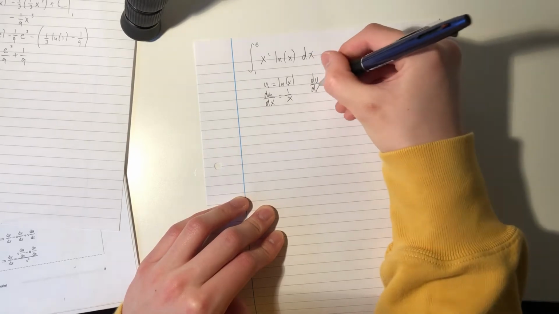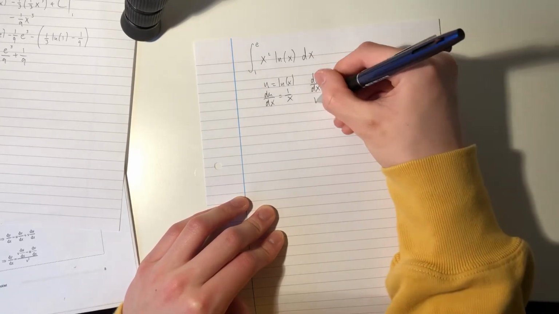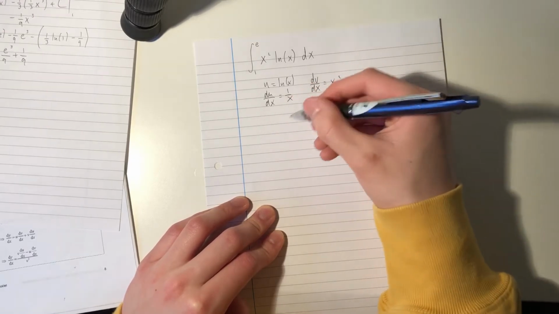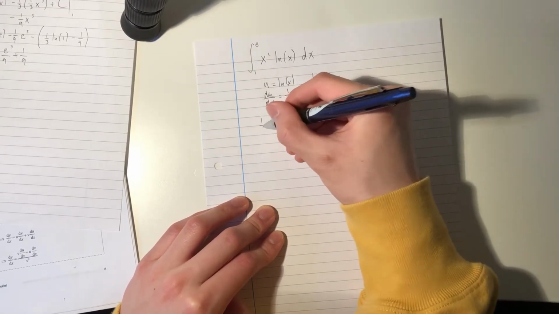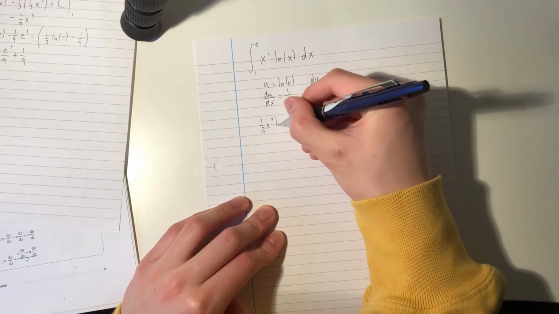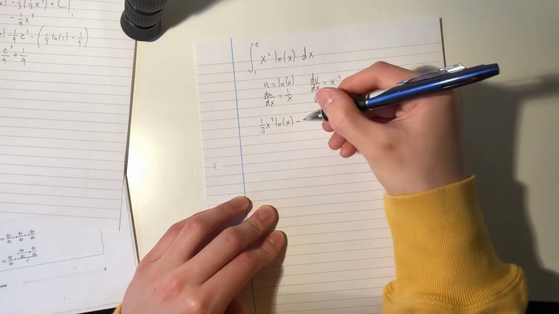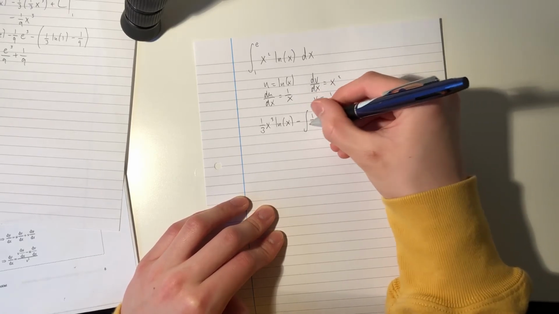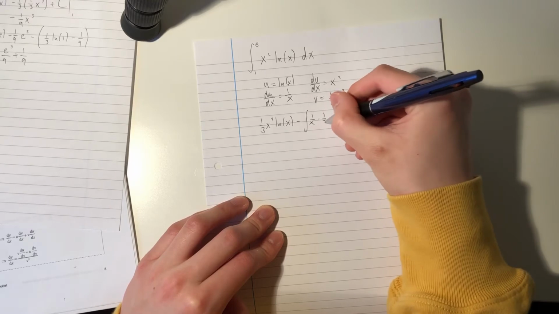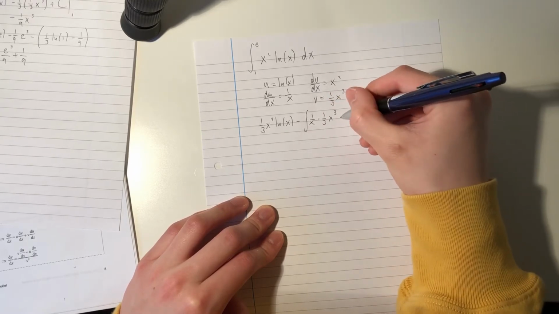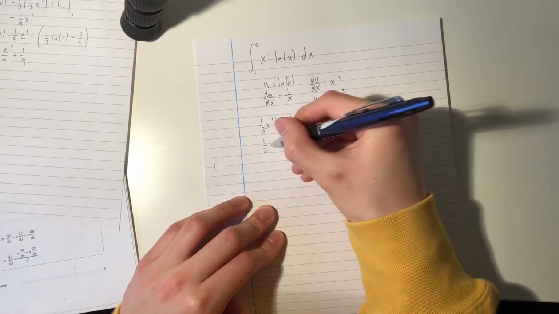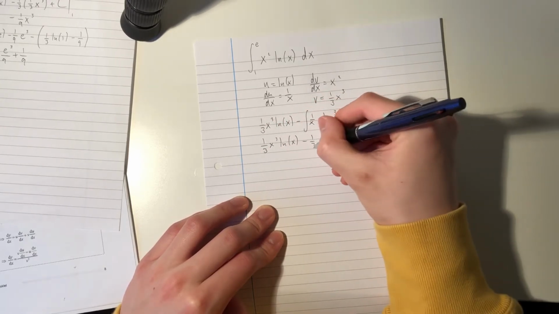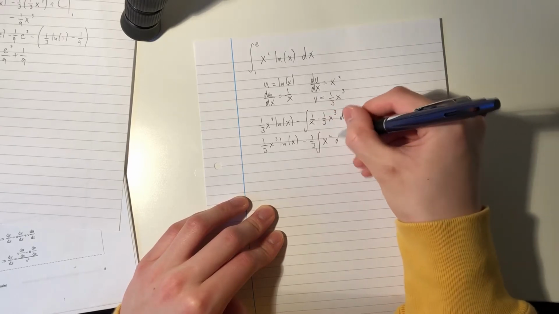dv by dx therefore is equal to x squared, and v, just by normal integration, is equal to 1/3 x cubed. So this whole thing is equal to 1/3 x cubed multiplied by ln x minus the integral of 1 over x multiplied by 1/3 x cubed dx. We can simplify that integrand and factor out the 1/3 to give us minus 1/3 integral of x squared dx.